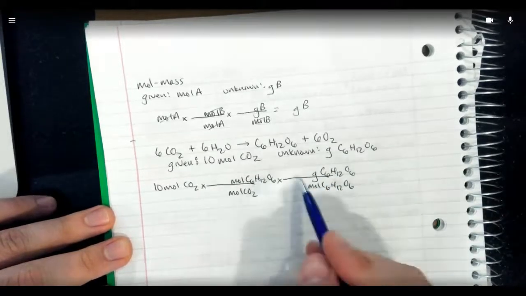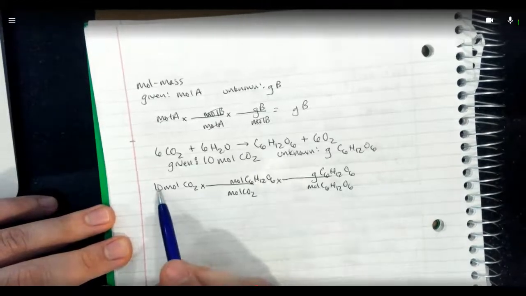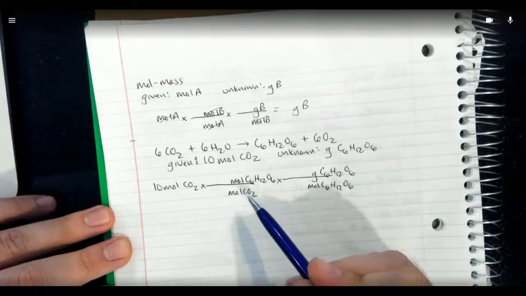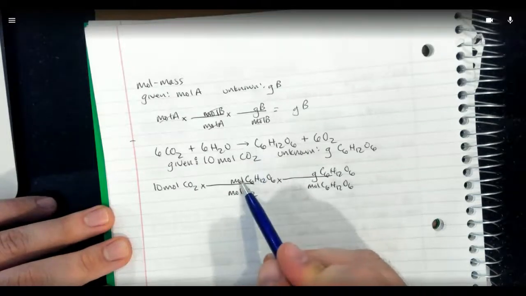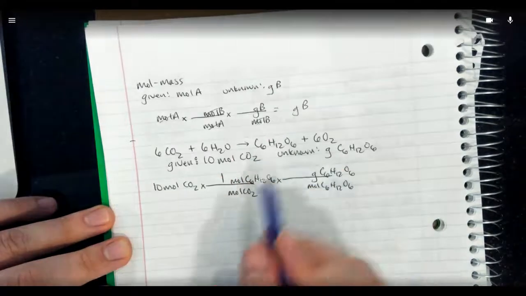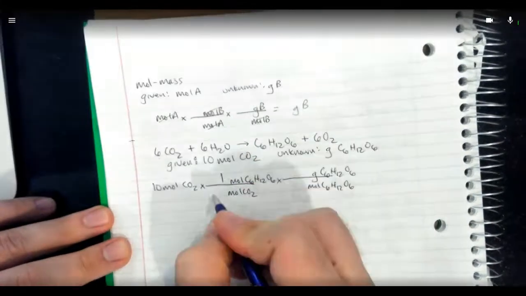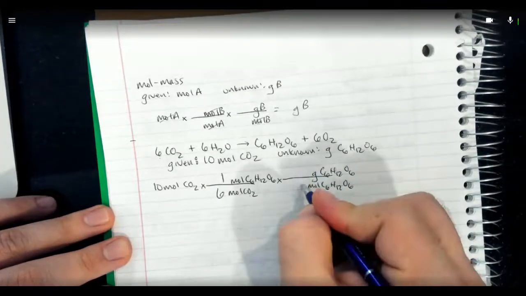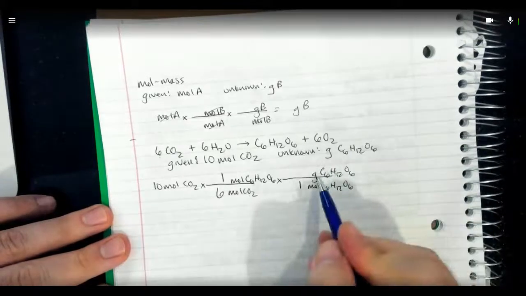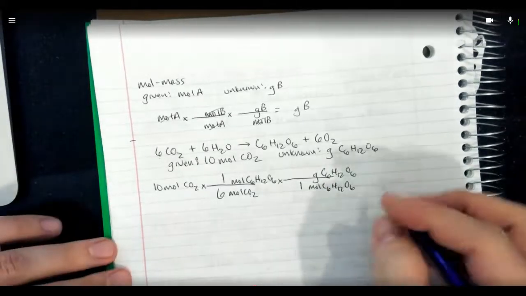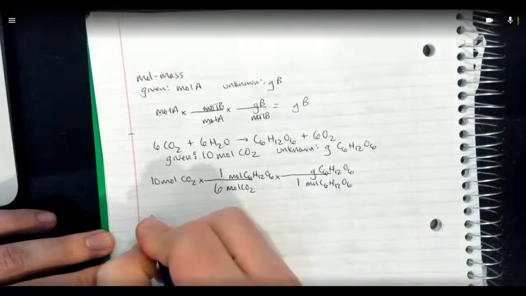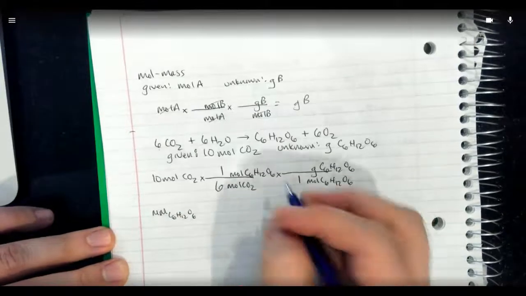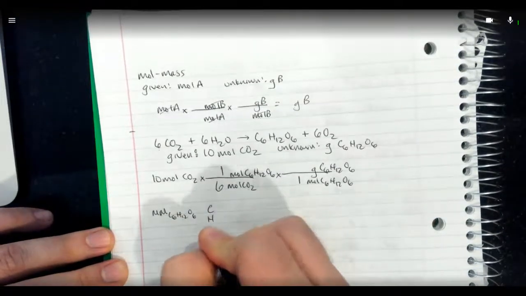Okay, so what values go here? Well, the 10 comes from the problem. Mole over mole, refer to the balanced chemical equation. Use the coefficients. The coefficient for glucose is a 1. The coefficient for carbon dioxide is a 6. Gram and mole, when these are together, mole gets the 1. Then, to find grams, we need to refer to our periodic table and find the molar mass of glucose. Recall, you do that by adding up the parts.